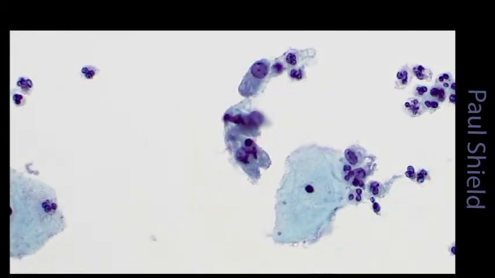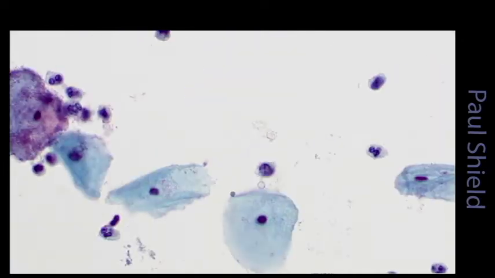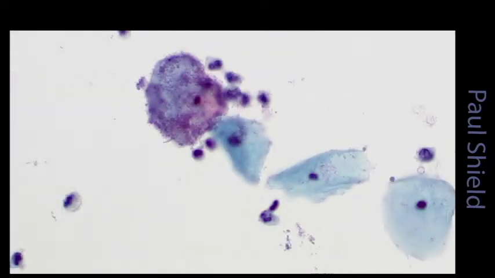Next up is coccoid bacteria, and so you'll see a bit of this in all specimens. You can see some of it here clinging to the outside of the squamous cell, and sometimes this can be really marked. So notice how dark that top cell is because it has a lot on it.